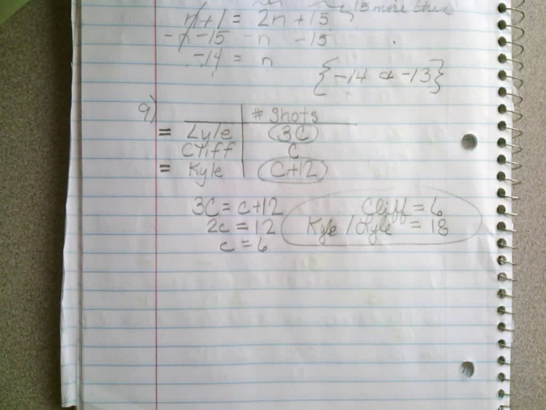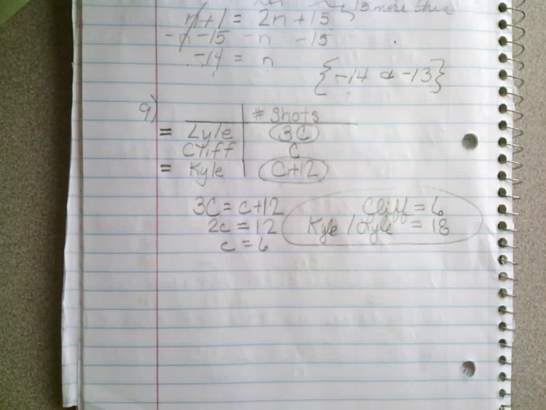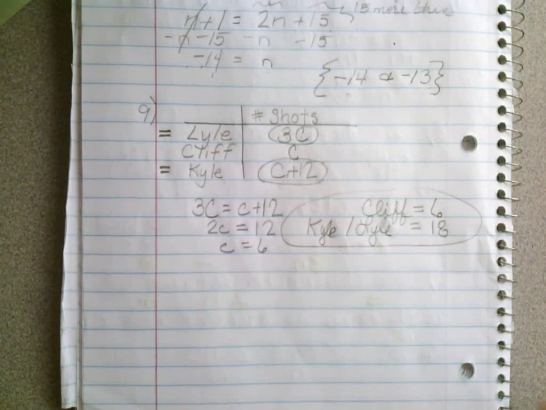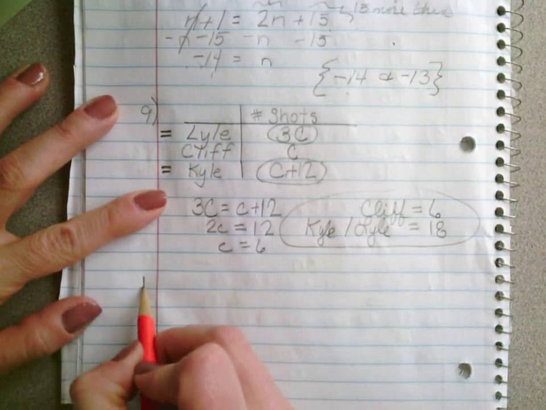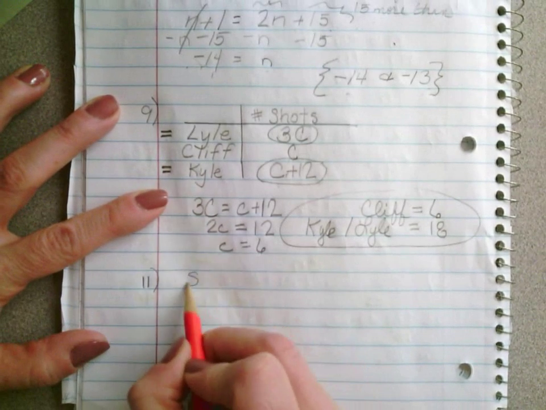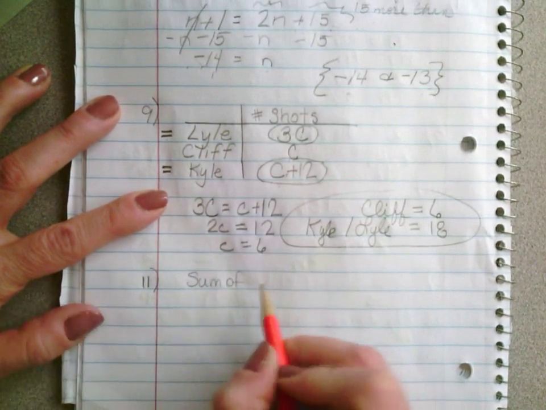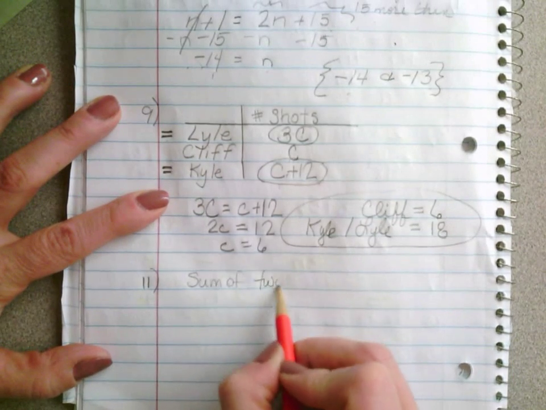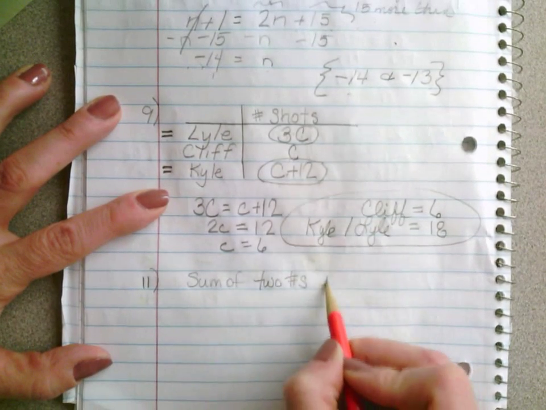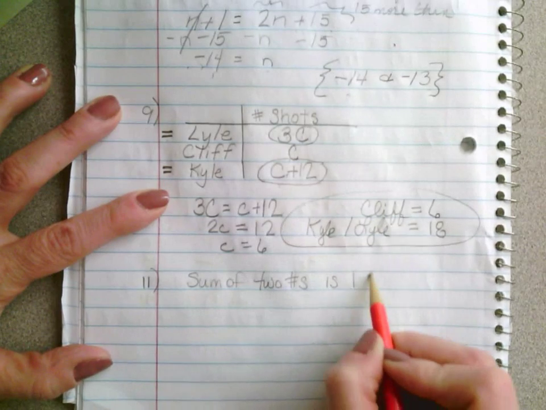Take a look at 11. 11 and 12 are particularly confusing for some folks, and there's just no way around it. The sum of two numbers is 15.